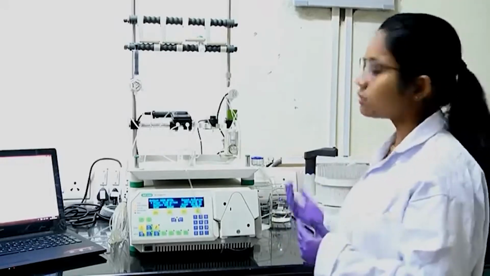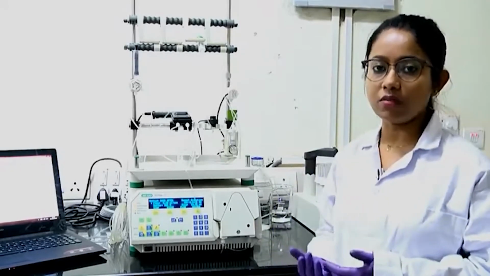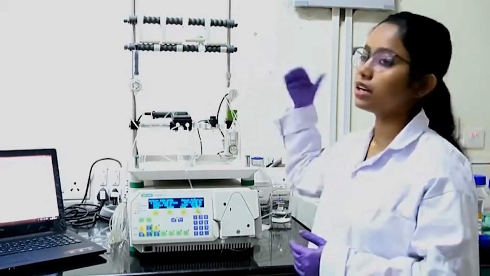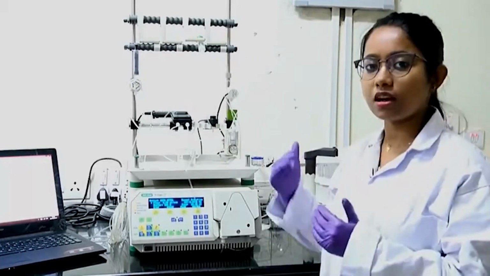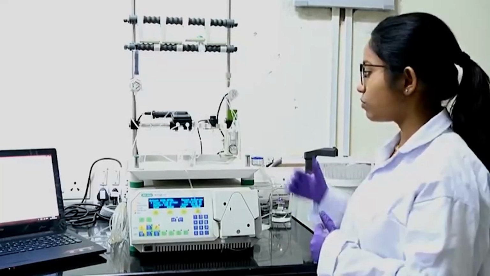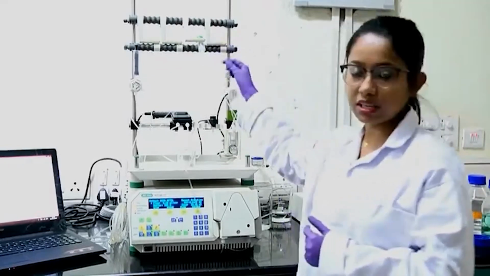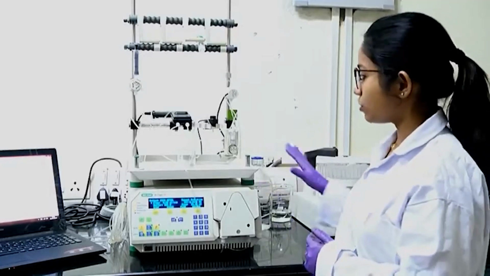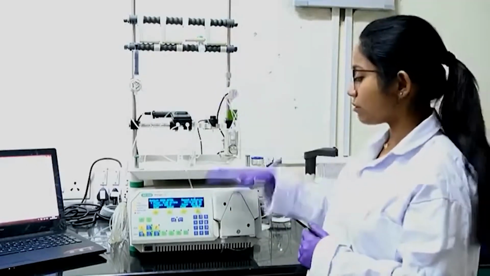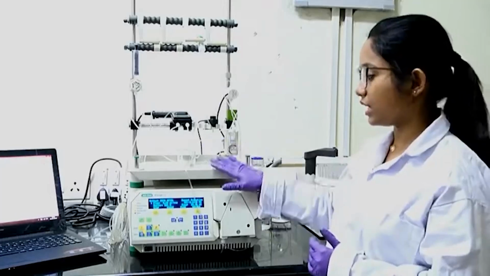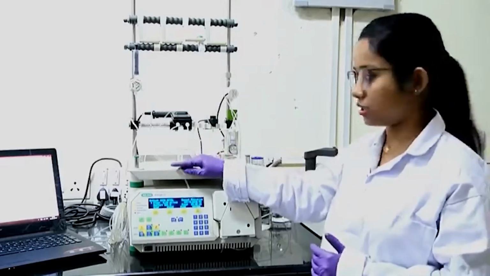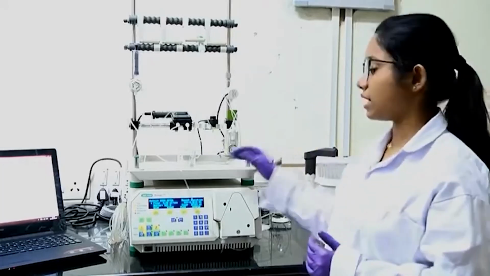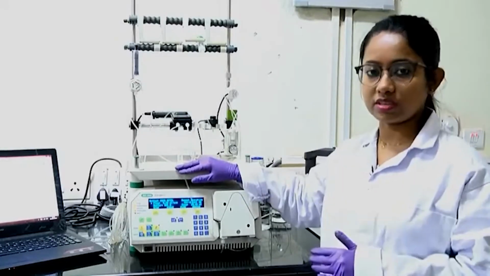By this procedure you have to regenerate the column if you see any kind of clogging or back pressure. Back pressure means it will somehow inhibit the flow of the solution. So, if you see clogging, then you need to regenerate your column. And using NaOH and HCl you can clean up these tubings as well. But the most important thing is you should always store your column as well as these tubes in 20% ethanol.